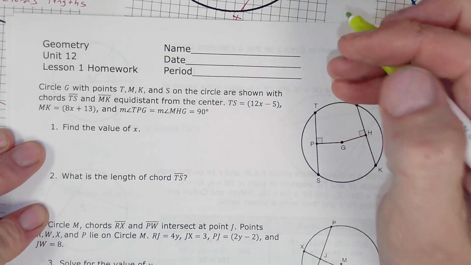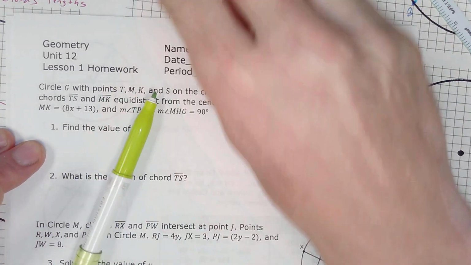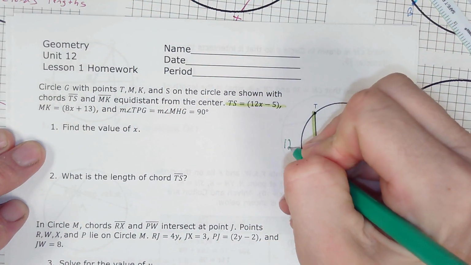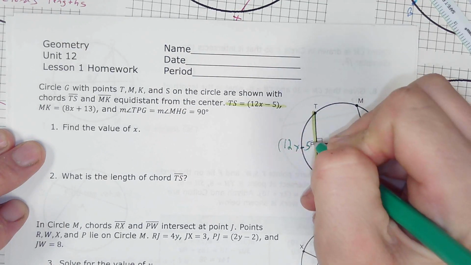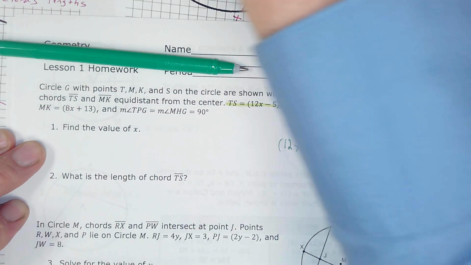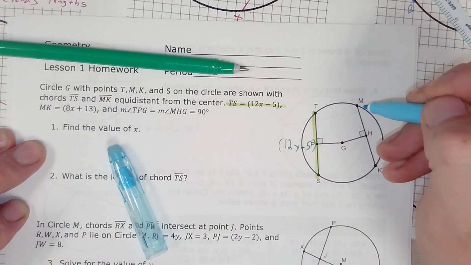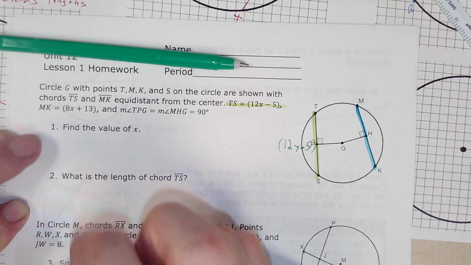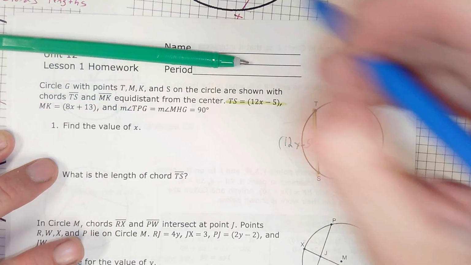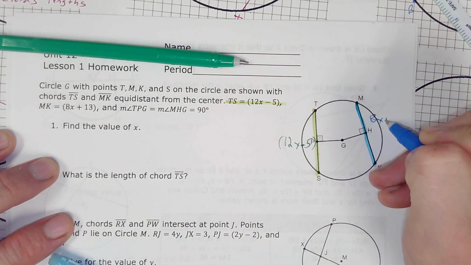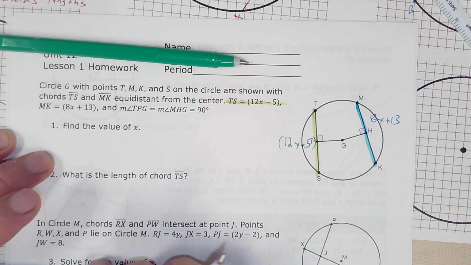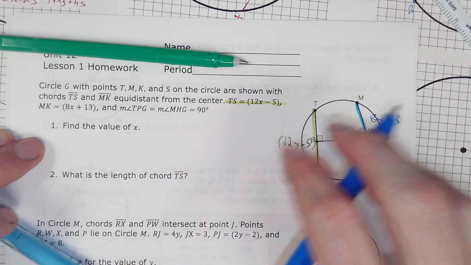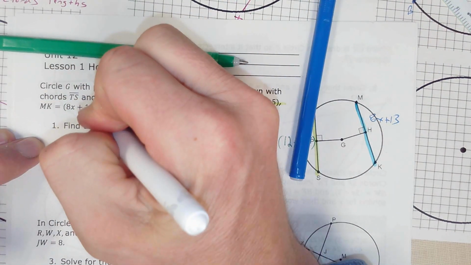So TS is 12x minus 5, and MK is 8x plus 13. So we've got to figure out what the value of x is, and what the length is.